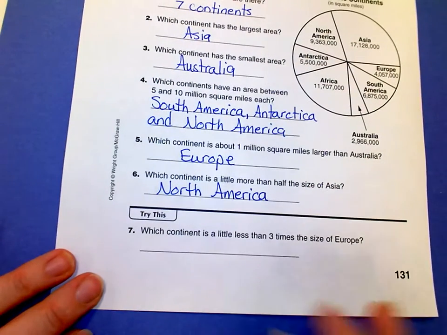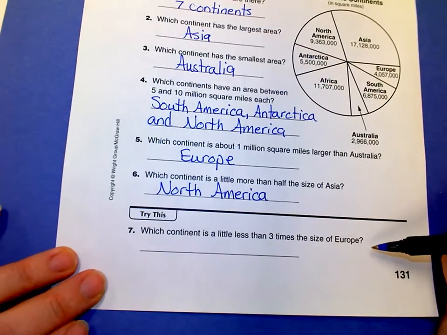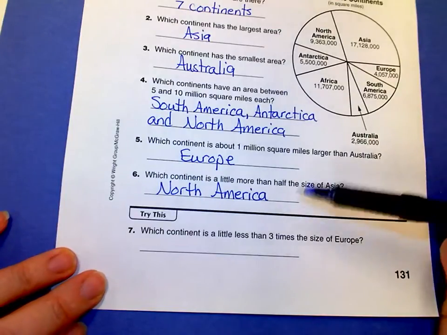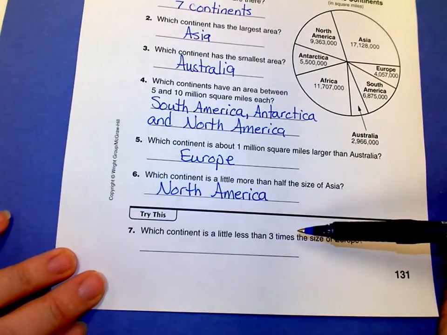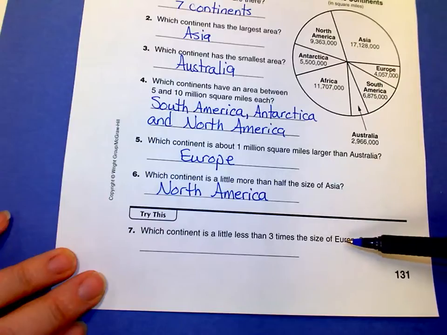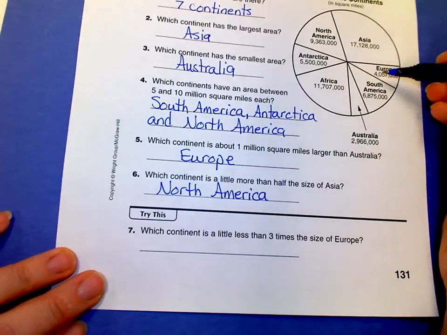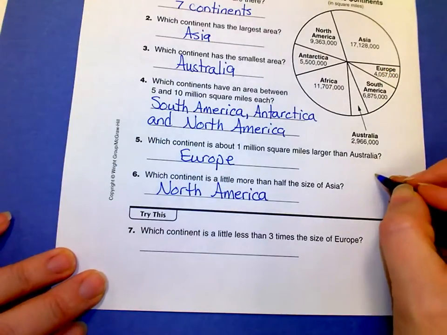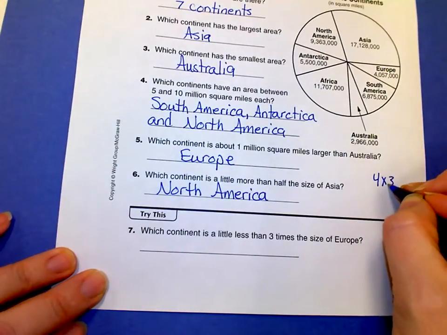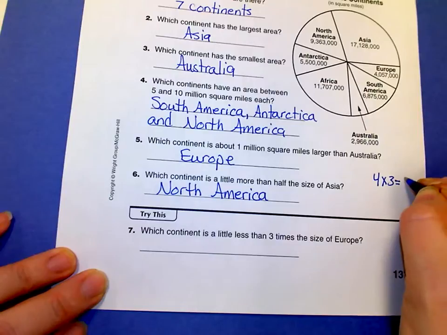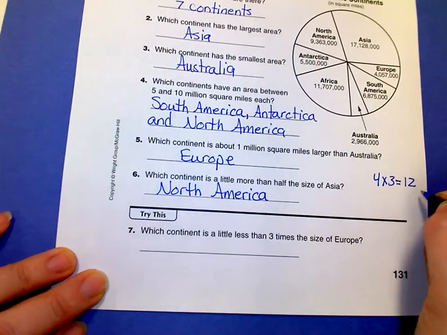And my last one says try this, which all the kids know in our class means that you need to do this one. Which continent is a little less than 3 times the size of Europe? So I'm going to look at Europe. I'm going to round that to 4 million. So I'm going to do 4 million, and I want to find something that's 3 times. I can do multiplication. I'm looking for something around 12 million.